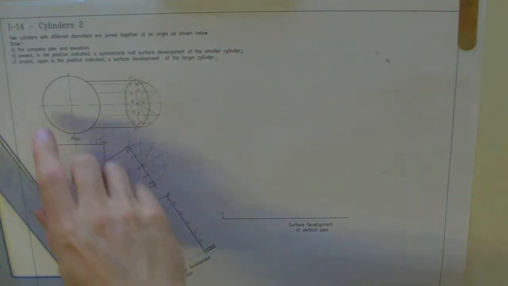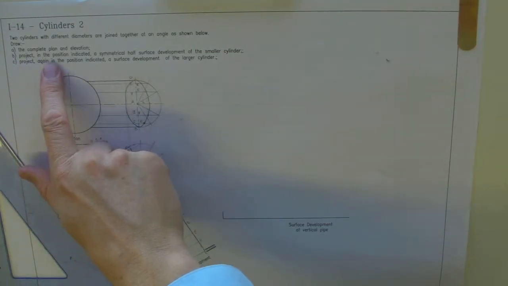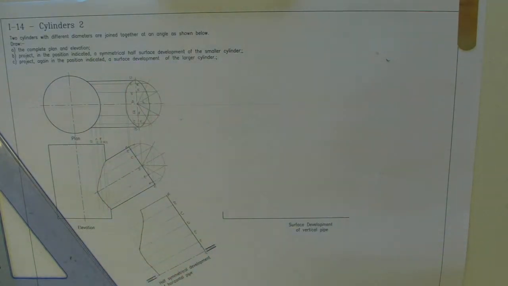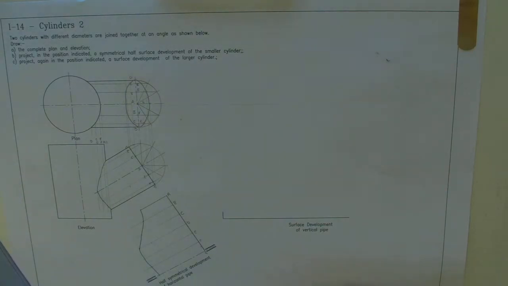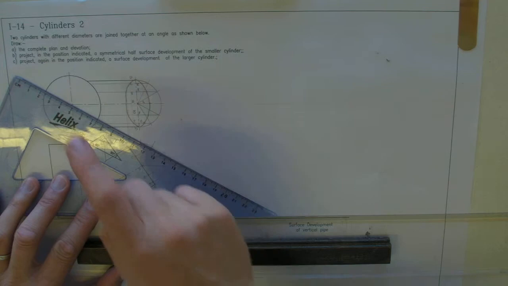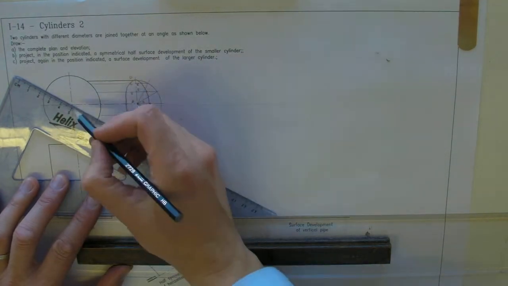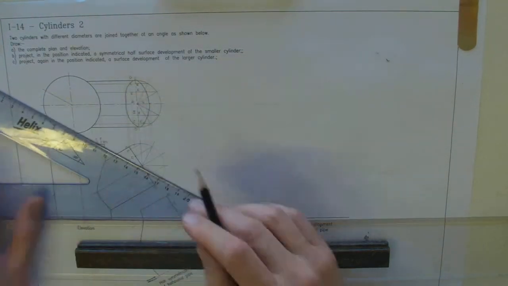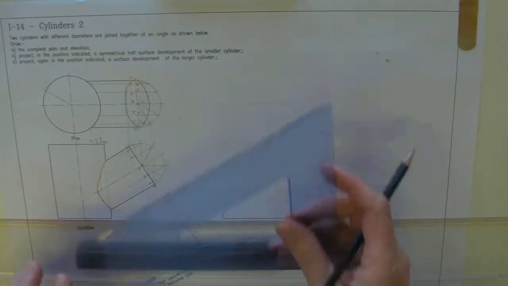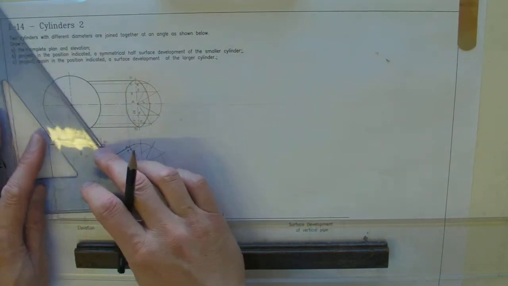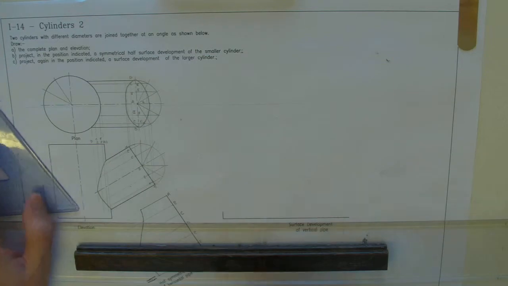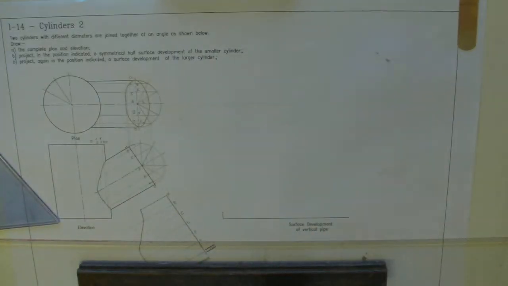Last piece we've got to do is the project, again in the position indicated, a surface development of the larger cylinder. Okay, so in order to do that, first of all, I'm going to put a couple of generators on the plan here of the larger cylinder, and this is just so that we can map out the full length of this. Okay, because I'll be honest and say I'm not 100% sure whether this length is correct or not.